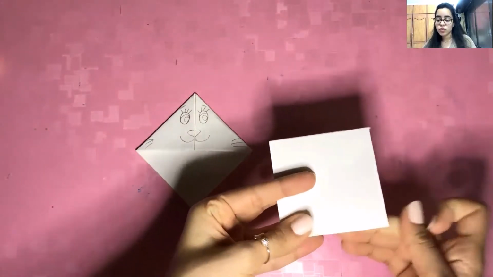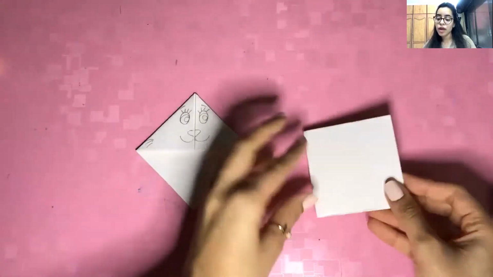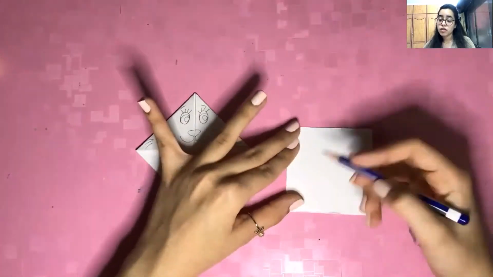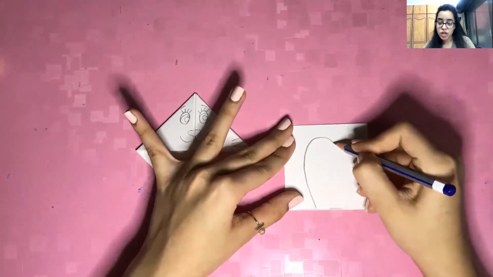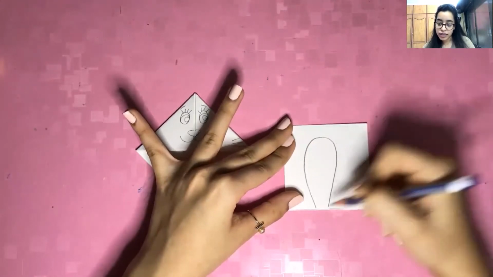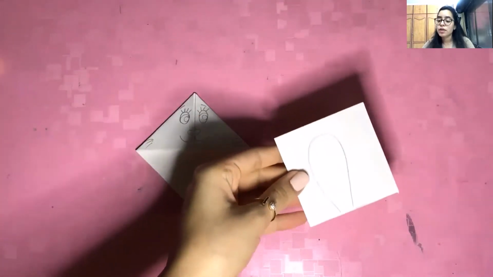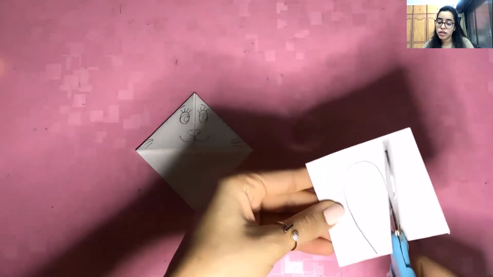So just fold it into half, whatever size you have, and create the shape of the ears that we have. We are just trying to create a bunny bookmark. So the bunny is having these cute long ears. So rabbit has these long ears. So I've just tried to create this.